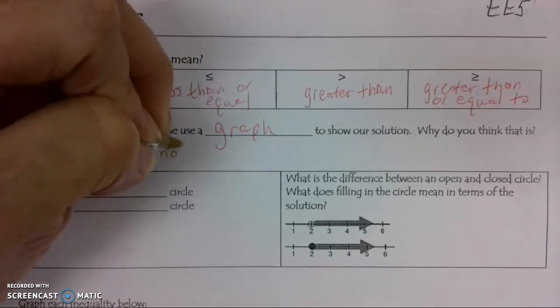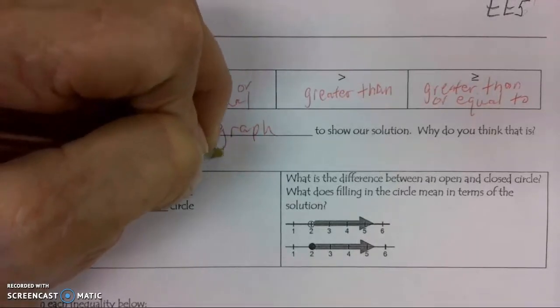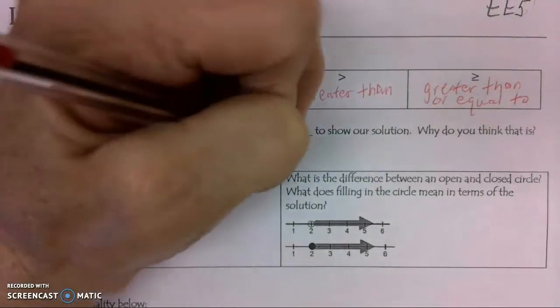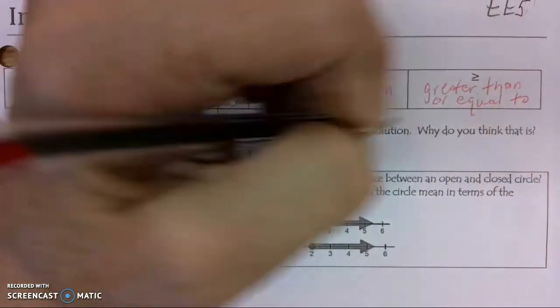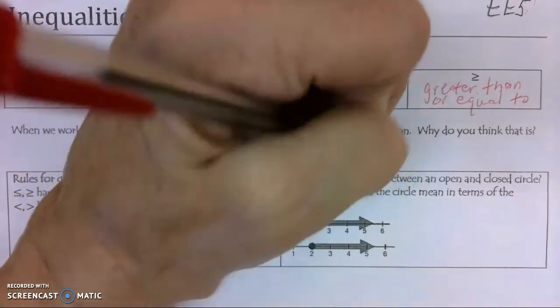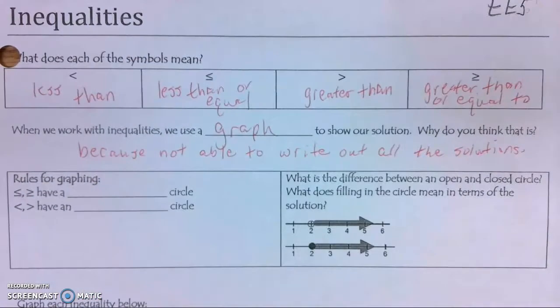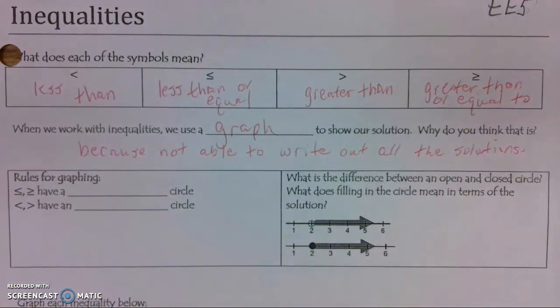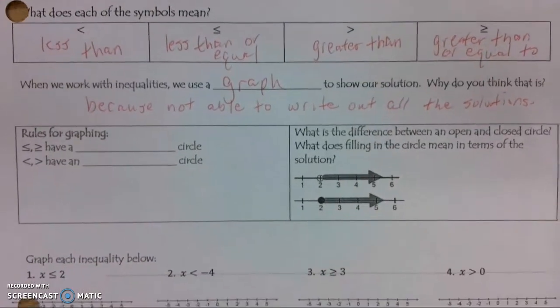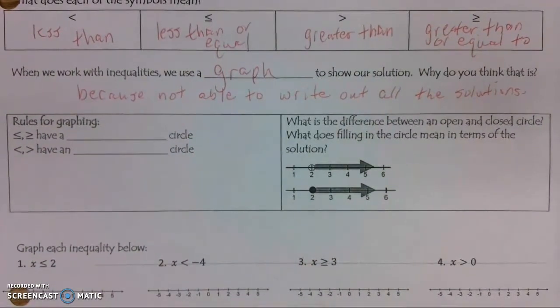So, because we're not able to write out all the solutions, with an inequality there's an infinite number of solutions. And to show those solutions, we're going to use a graph. Now, because we're going to use a graph, we've got to be able to tell when we have an or equal to, or is it just less than or greater than.